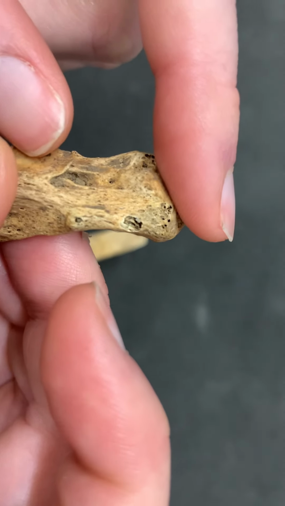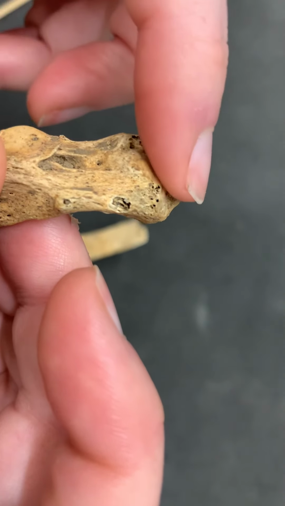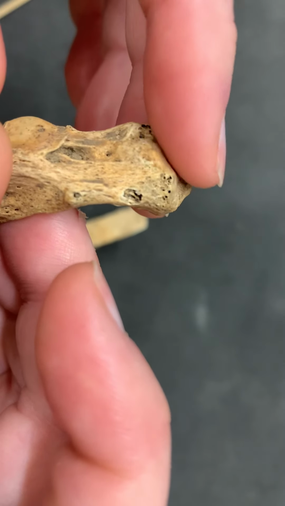Ribs 10, 11 and 12 only articulate with one vertebra each, so they have just a single articular surface on the head.